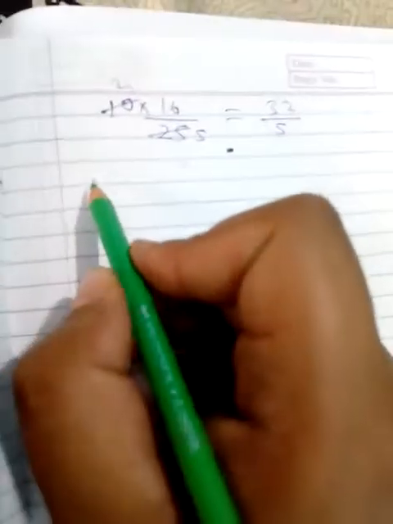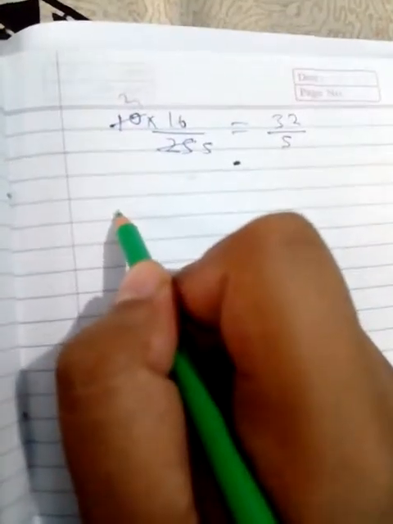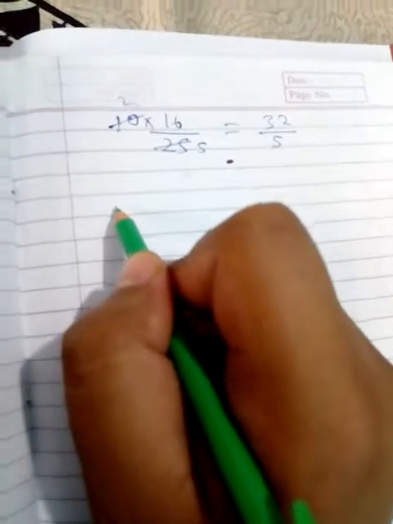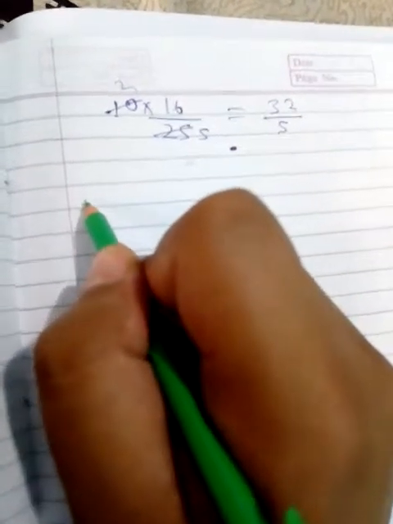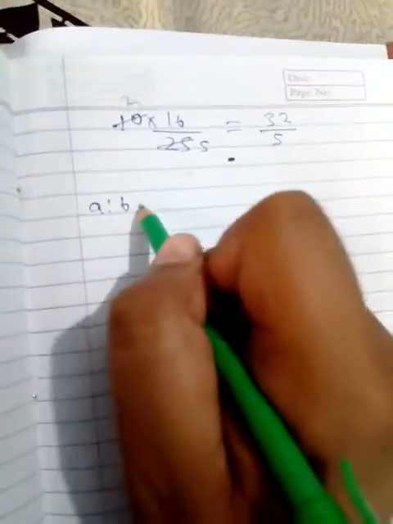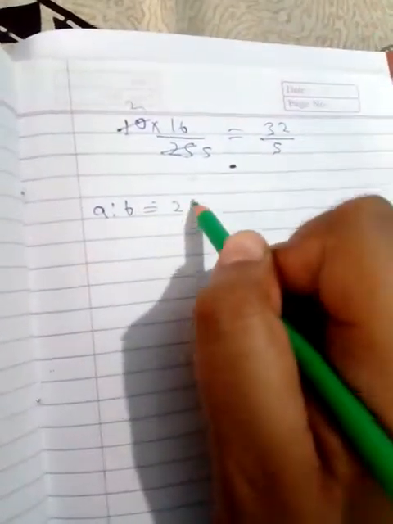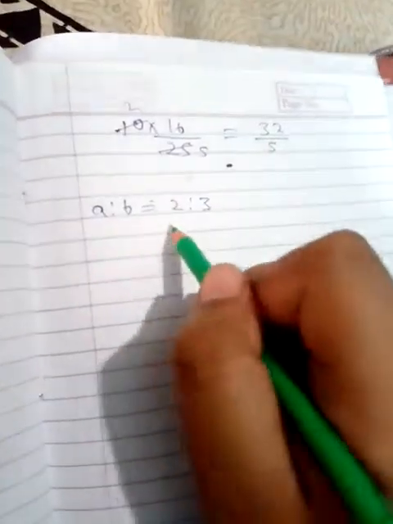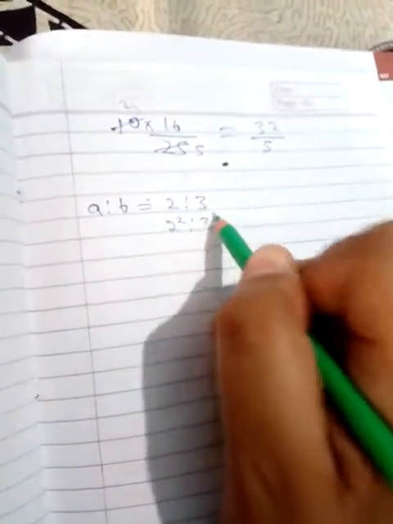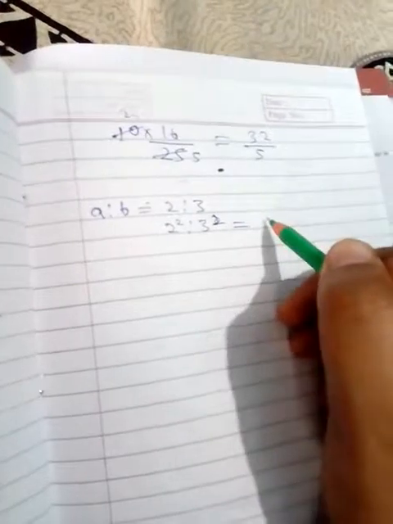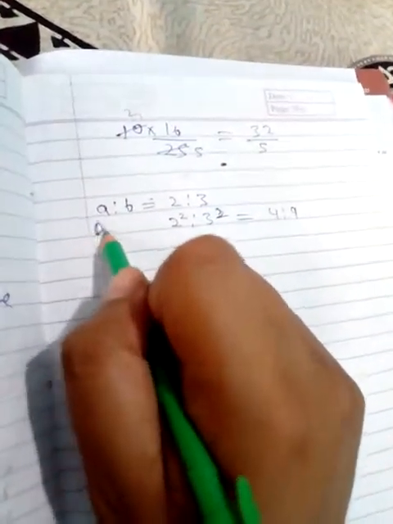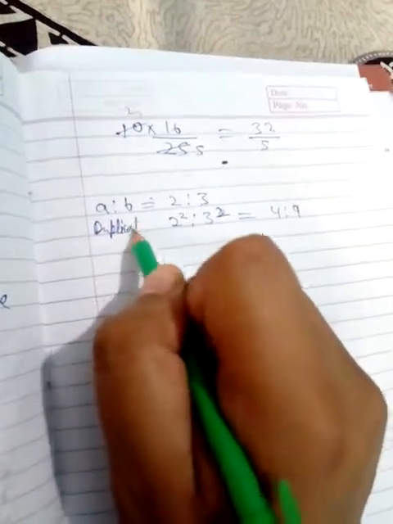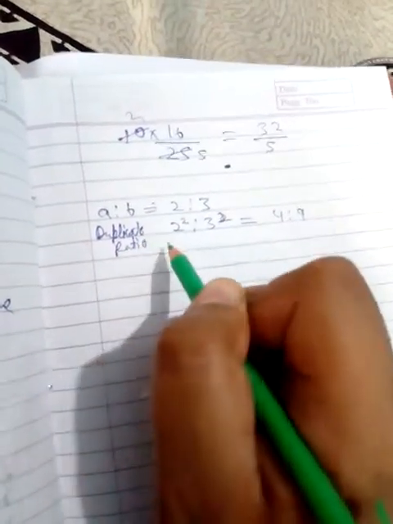So let's do one more thing. Let's find out duplicate, subduplicate, triplicate, subtriplicate. Say a ratio b is 2 ratio 3, so the duplicate would be 2 square, 3 square, and that means 4 ratio 9, that is the duplicate ratio.